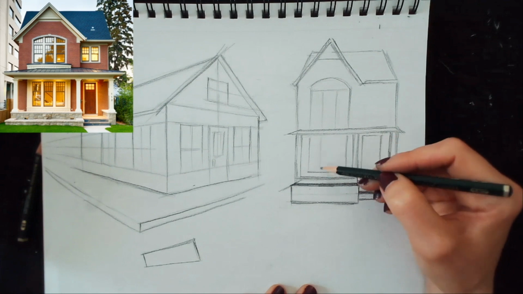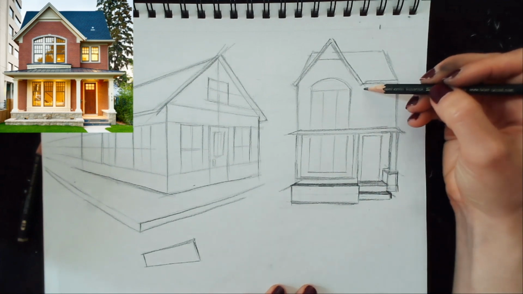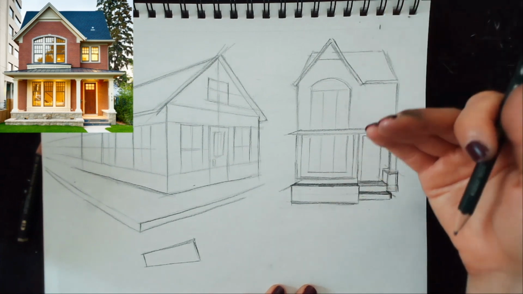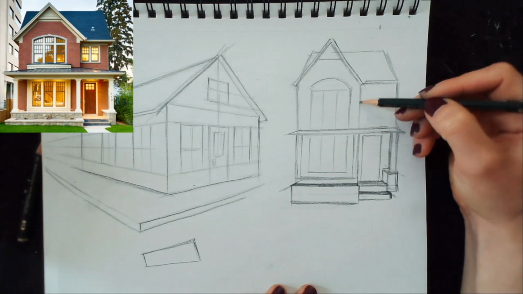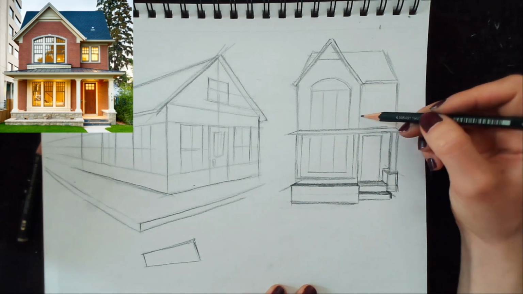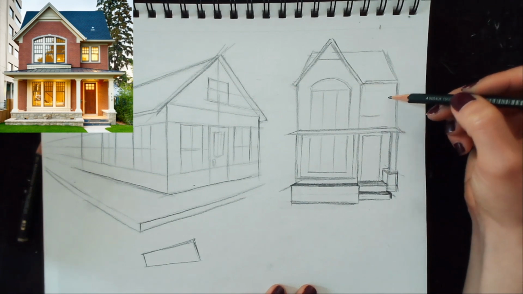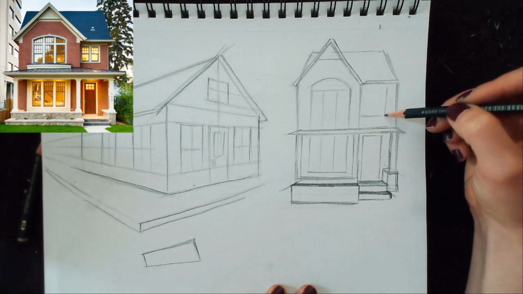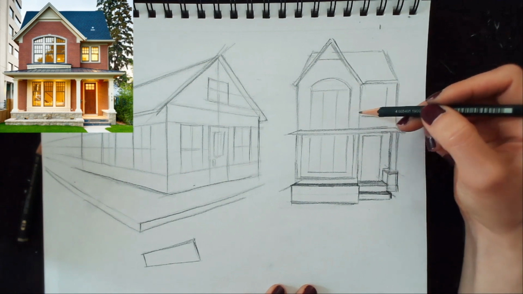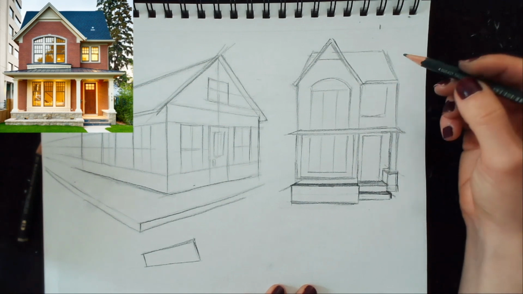Vertical, vertical. And then this part of the house is actually coming forward a little bit more. I'm going to do a little line there to understand what's going on. I have a window here, which is not aligned with this one. This one is a smaller window.